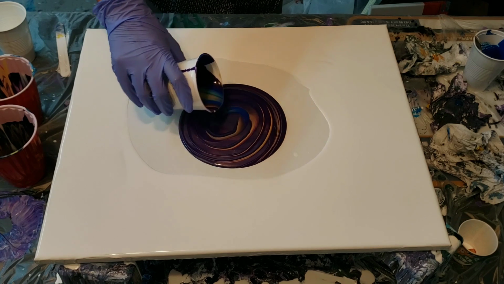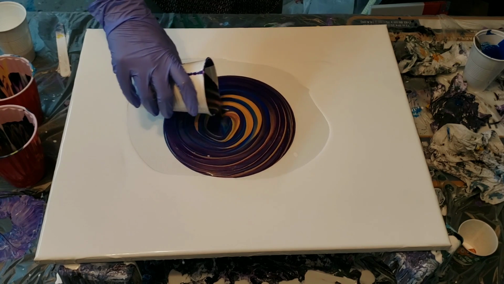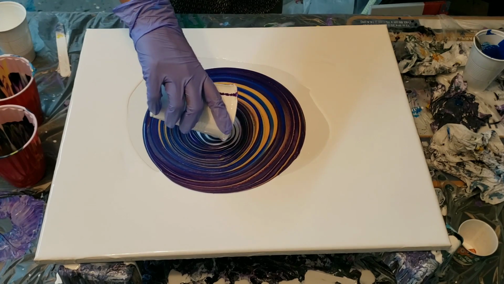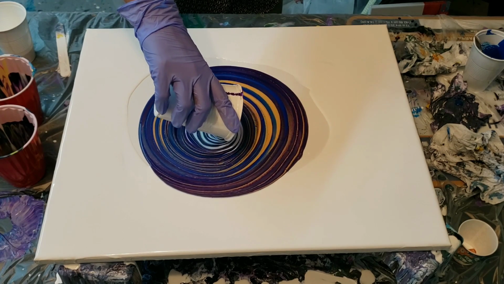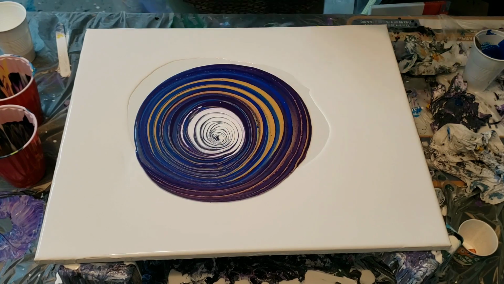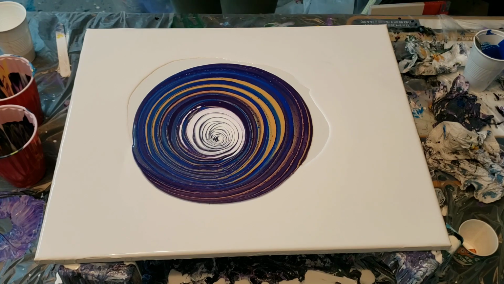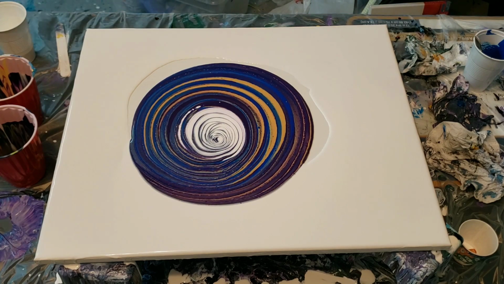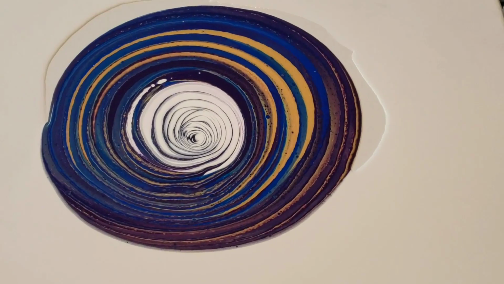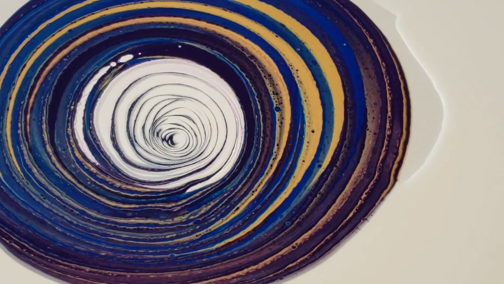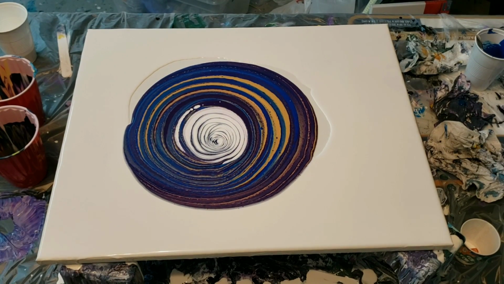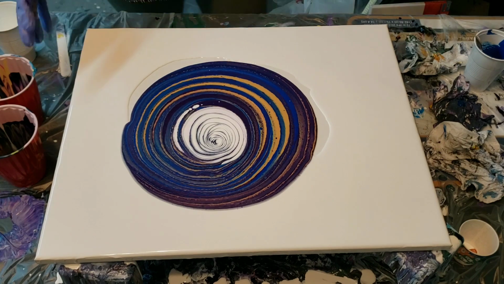Oh, that gold is beautiful. Wow, that gold. There's my white. Gosh, that's pretty as it is, huh? Take you in on that center. Those lines, that is beautiful. Even though my paint is thinner, my lines so far stayed together, so that's pretty cool.